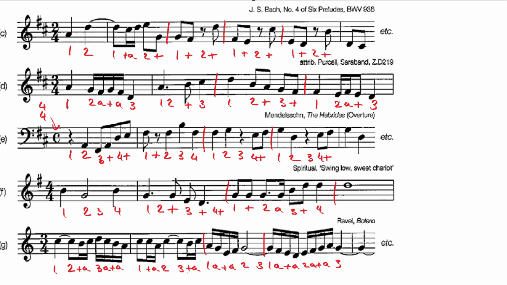The Bach goes 1, 2. La re la la la pa pa da pa pa da pa pa da pa pa da. And the Purcell. 1, 2, 3. Da da da da da da. Dum pum pum pum pum pum pum pum pum pum pum pum pum.